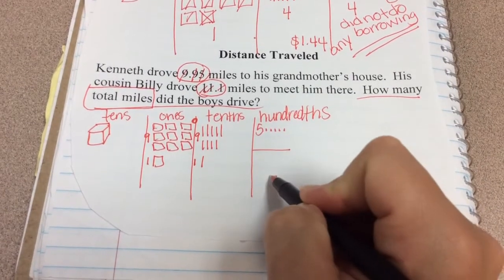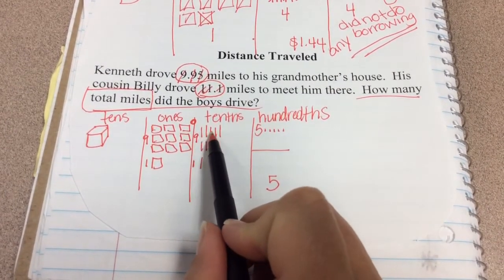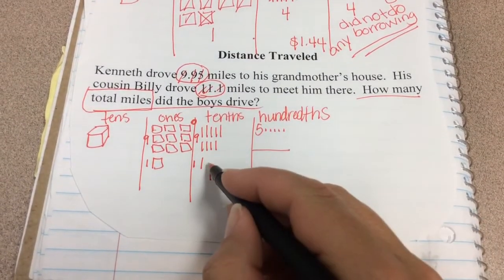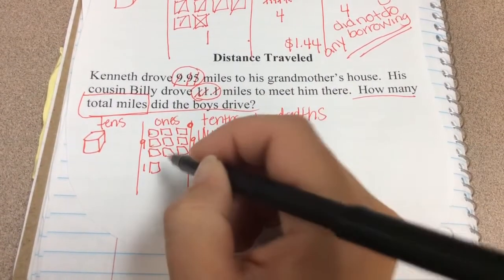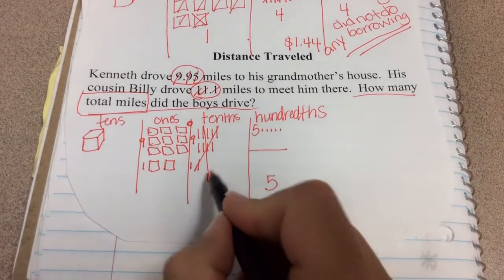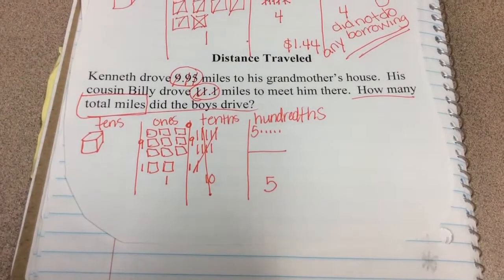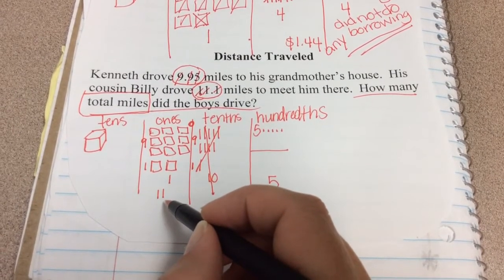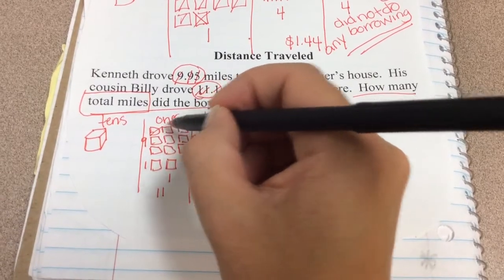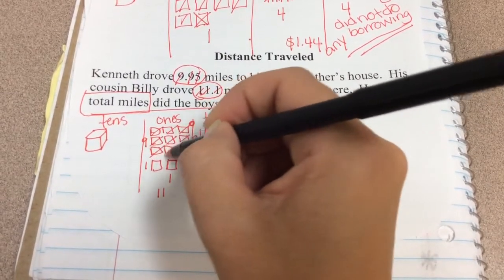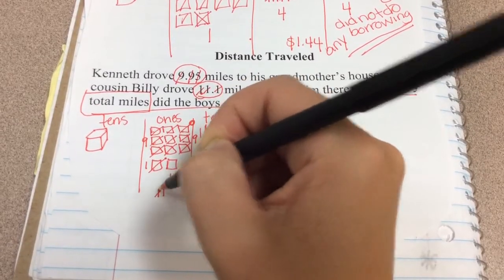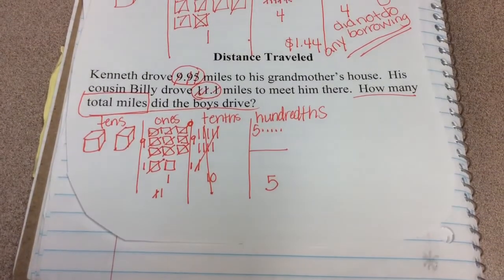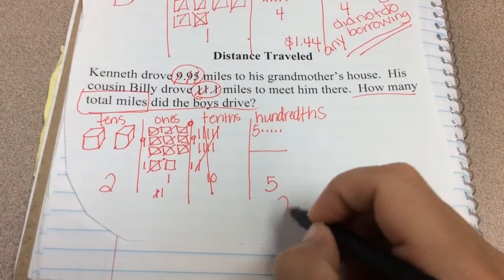So how many total miles? Okay, let's add this up. This is still 5. How many do I have here? 1, 2, 3, 4, 5, 6, 7, 8, 9, 10. But 10 can't fit in one column, so these 10 are actually going to trade for a 1. So the 1 actually has to come over here. So now I have 9, 10, 11. 11 cannot fit here. I actually have to trade 1, 2, 3, 4, 5, 6, 7, 8, 9, 10 flats for 1 more cube. So I have 21 and 5 hundredths.